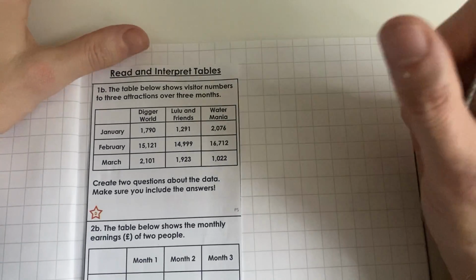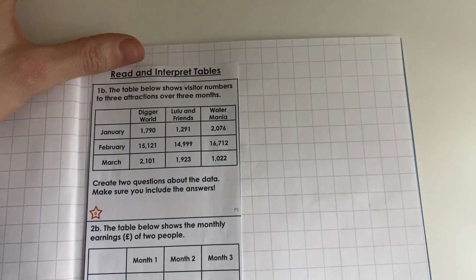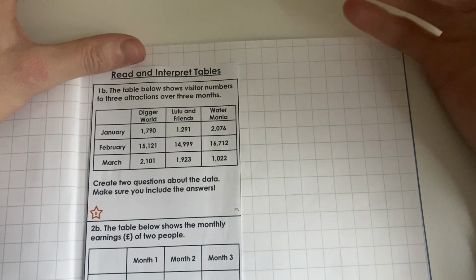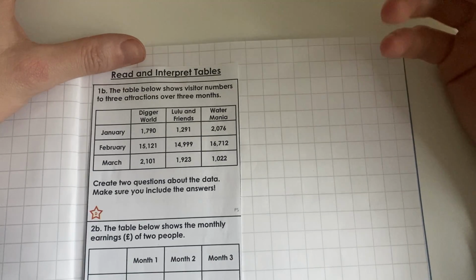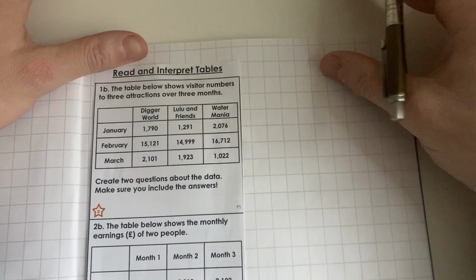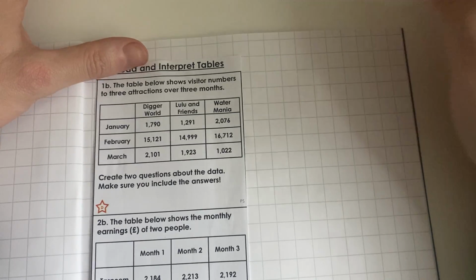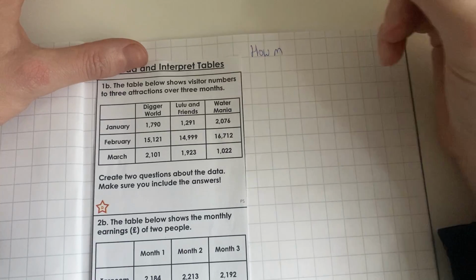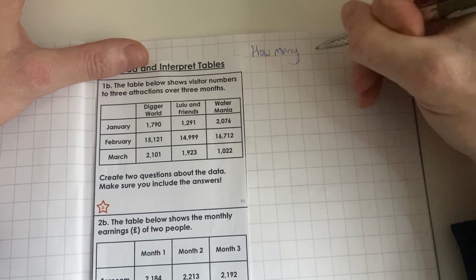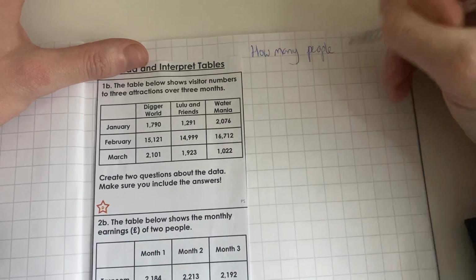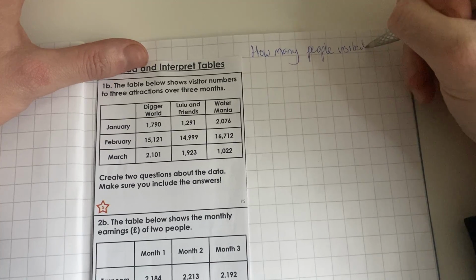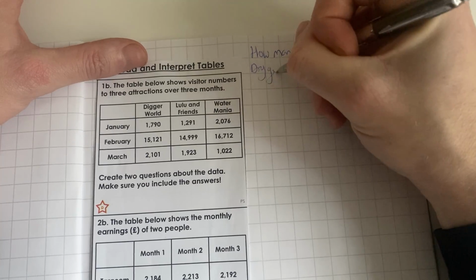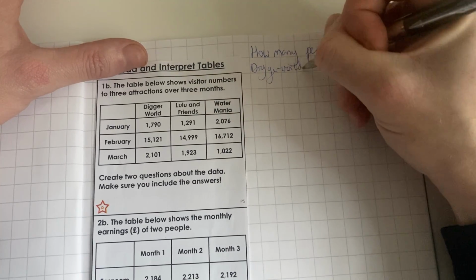So we could do a variety of questions here. We can do very simple questions, or we can do some questions that would challenge someone to do multiple steps. So the first one we could do is, how many people visited Digger World altogether?